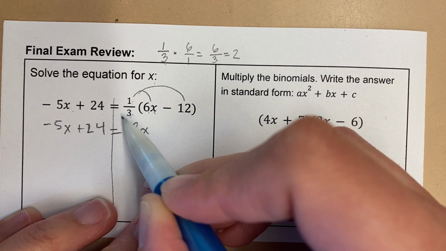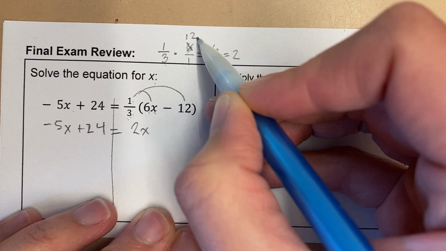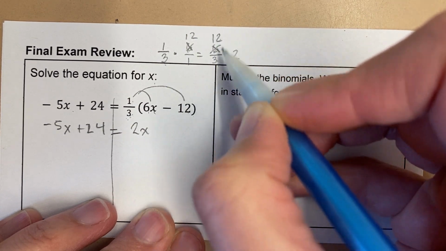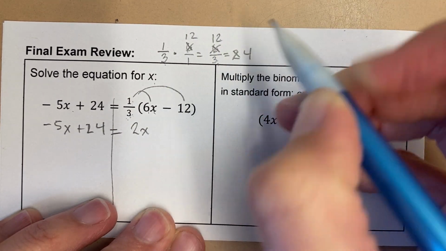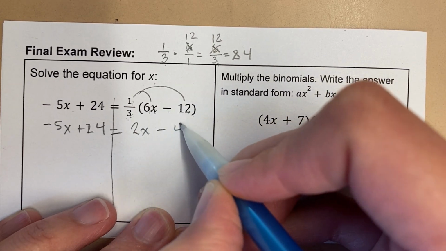This is 12 divided by 3, right? Why is it divided by 3? Because look, if I put a 12 here, what would happen? 1 times 12 is 12. What ends up happening? I divide it by 3. 12 divided by 3 is 4. Now this happens to be negative, so it's positive times negative is negative, and this is 4.